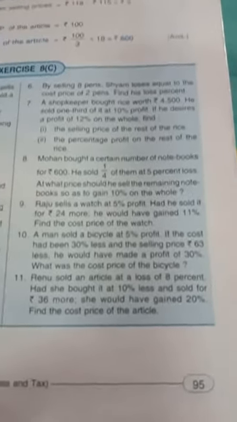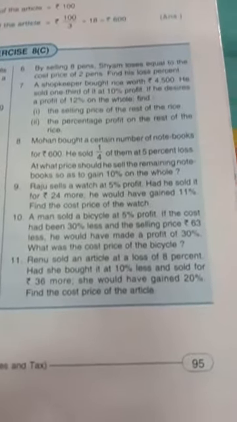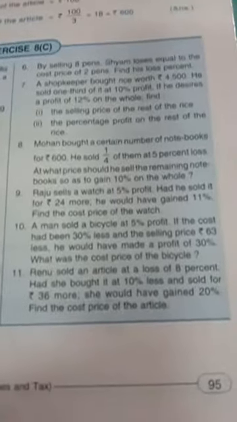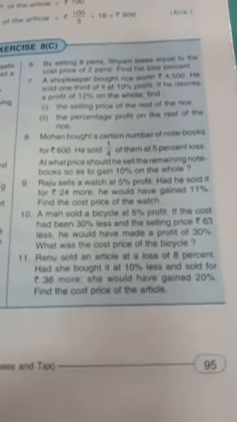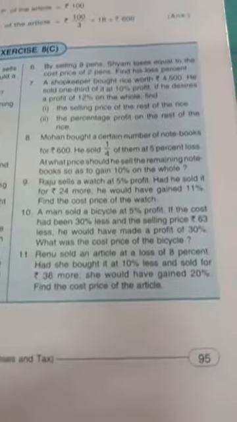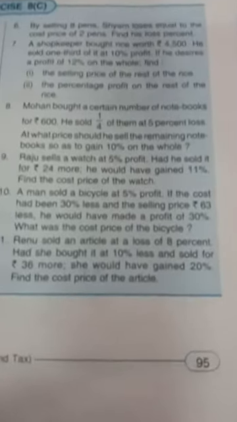Suppose he sold an item for 5% profit. Again, if he raised the price by 24 rupees, the profit will also increase, and the new profit is 11%.